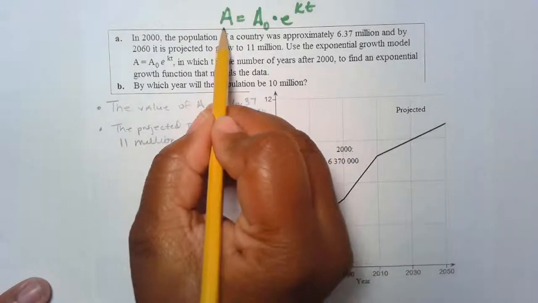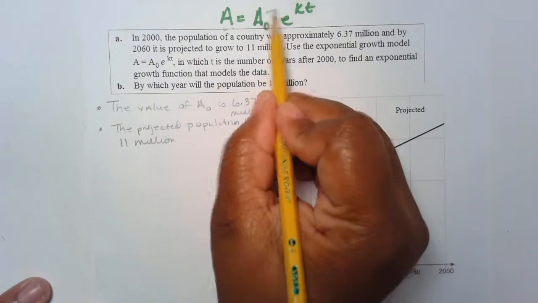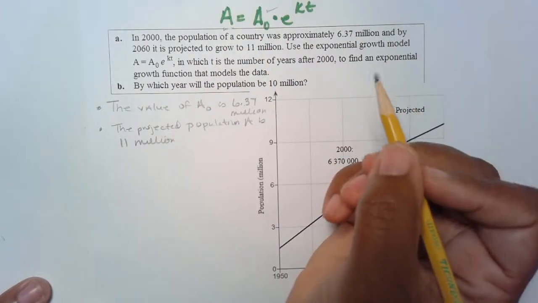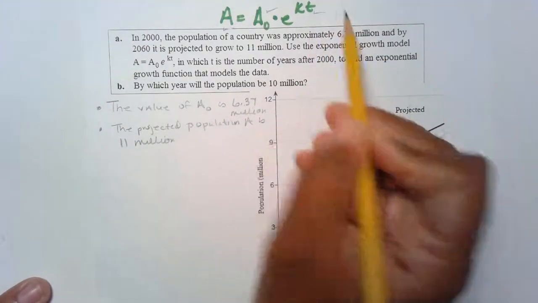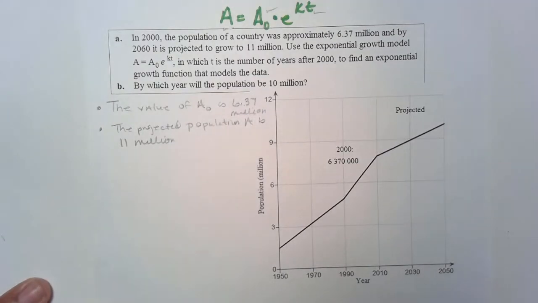So we have a sub 0, and what is also given here is t. For part A, it says here to find an exponential growth function, meaning we want to create an exponential growth equation. This is it. We're going to create this equation.